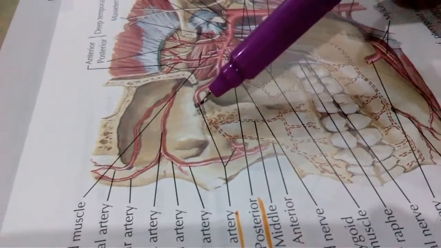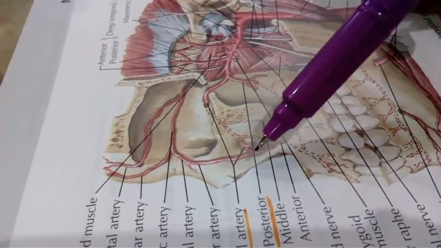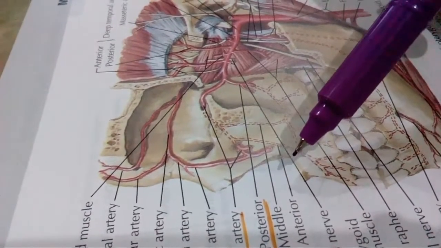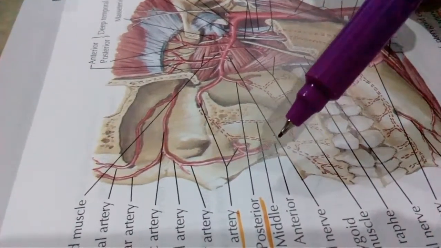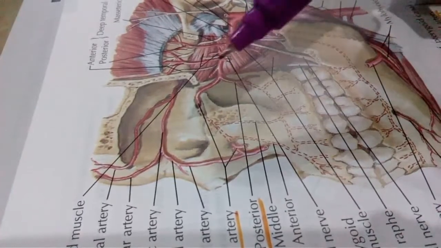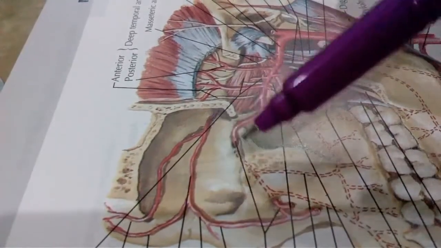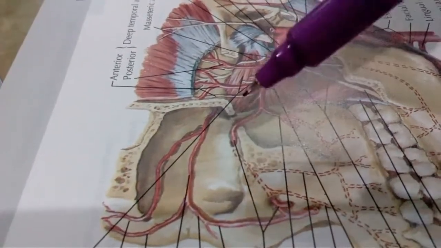And further on, the infraorbital artery goes on to the nasal area or the lacrimal area. Lacrimal is in relation to your tear glands, and it supplies the lacrimal apparatus as well. It also goes through the infraorbital foramen. I forgot to include that.